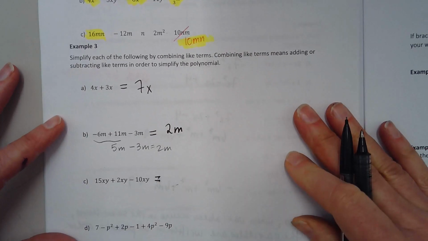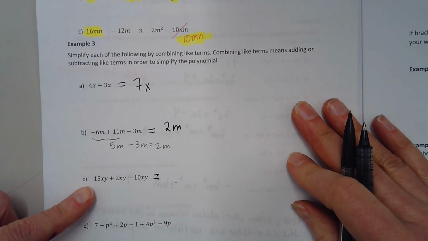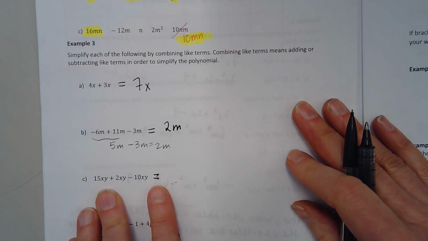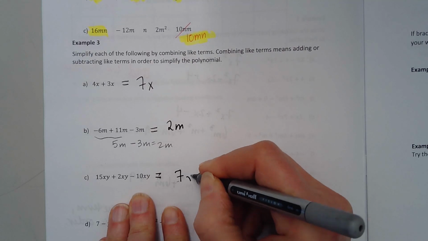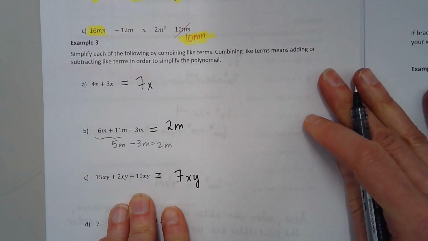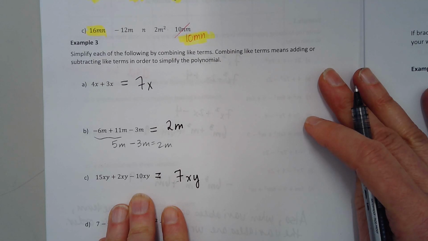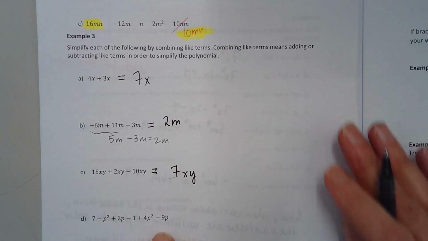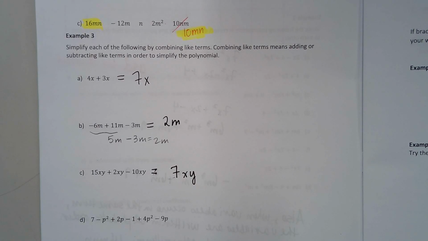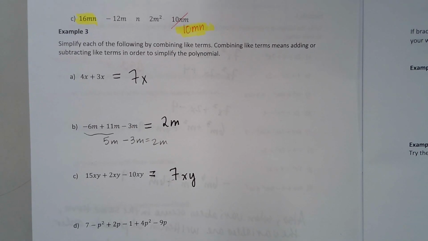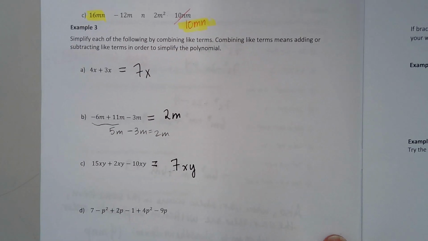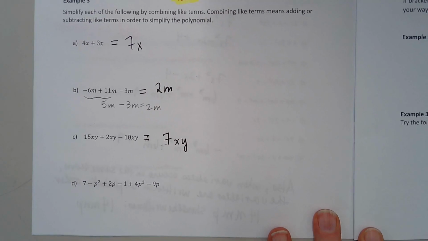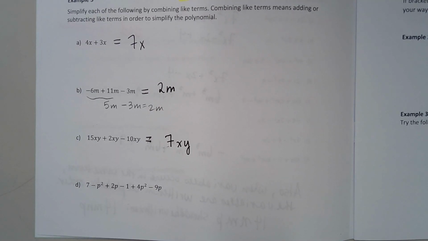Okay, so this one, they're all like terms, so that's great, they can be combined. A positive 15, positive 2 is 17 minus 10, leaves us with a 7xy, okay? So in some ways, the arithmetic becomes easier, because we're also throwing the variables at you. It's not going to be as hard mathematically as combining fractions, because now we're getting you to sort through the variables, collecting those, and then doing the arithmetic.